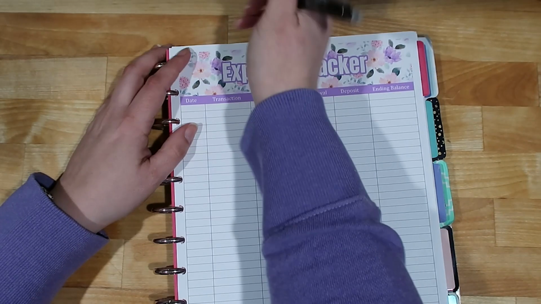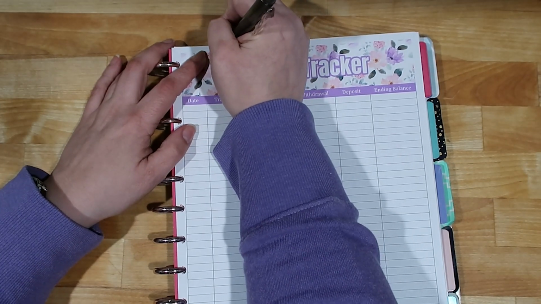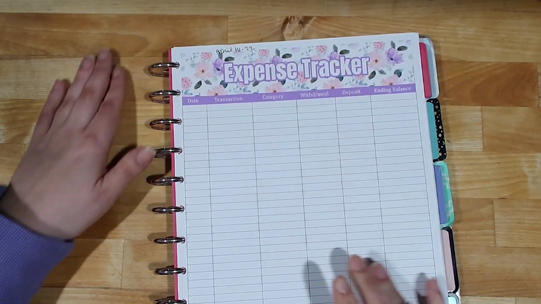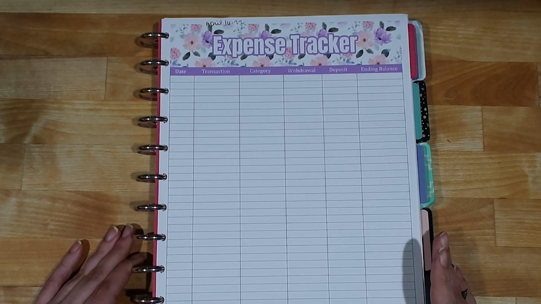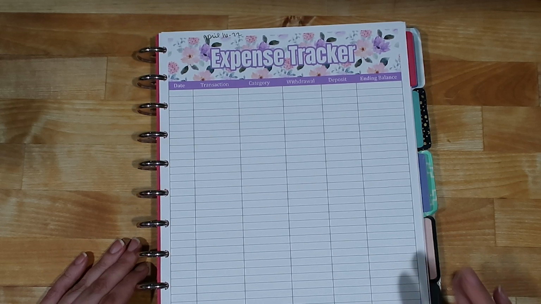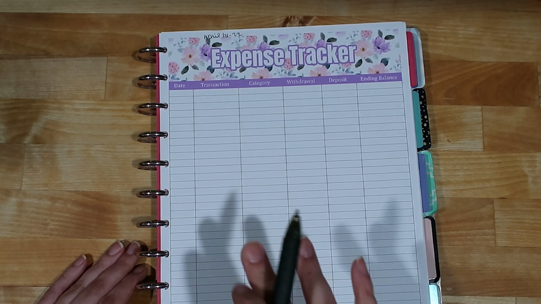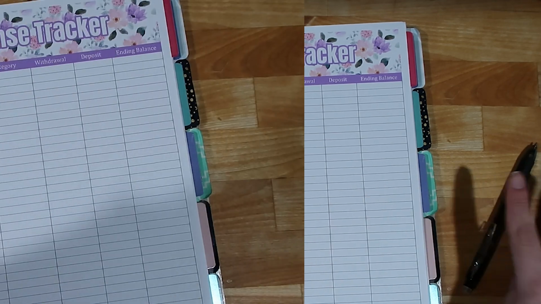So we are tracking for April 16th through the 22nd. My budget week always starts on Tuesday because that's when my husband and I get paid, on Tuesdays. And then we go from Tuesday to the following Monday. So that's what I have here. We don't have very many transactions, so let's get started with the tracking.